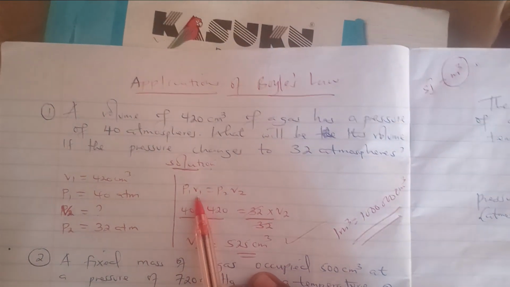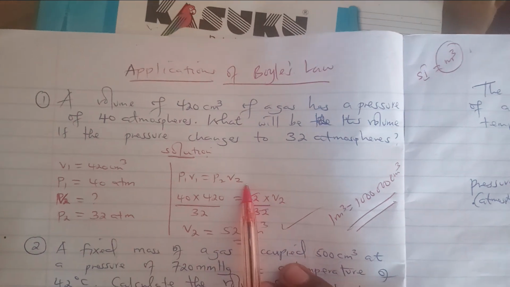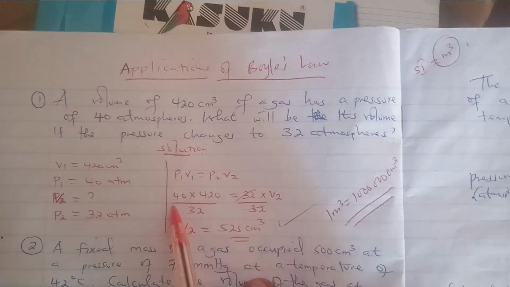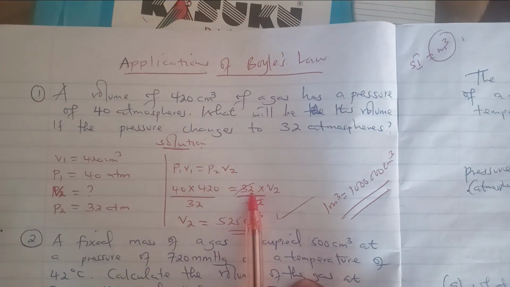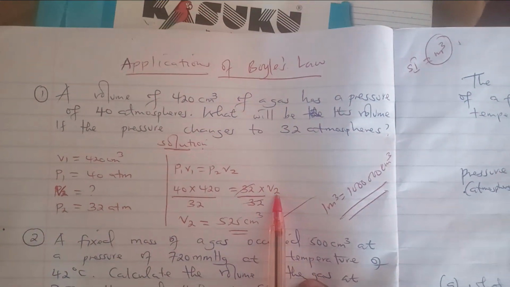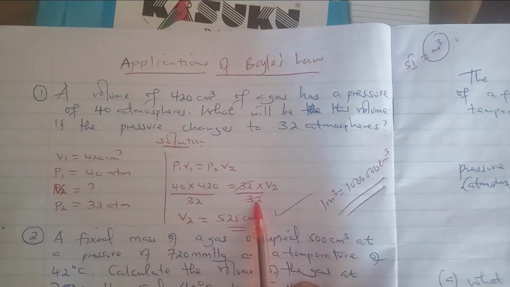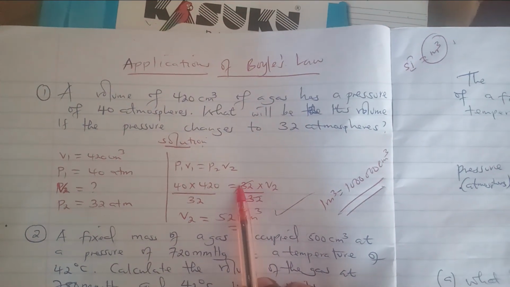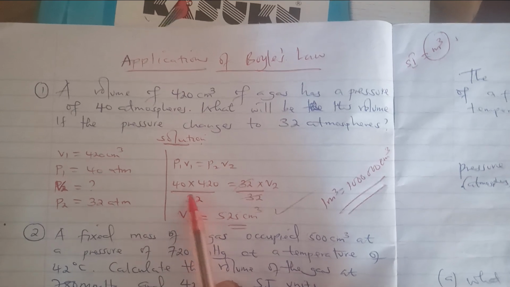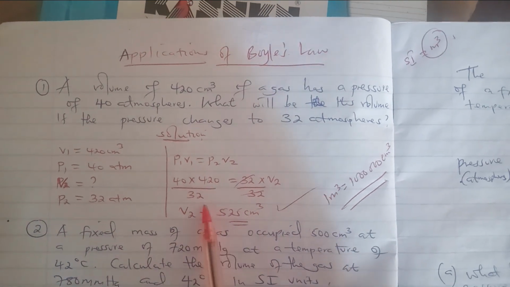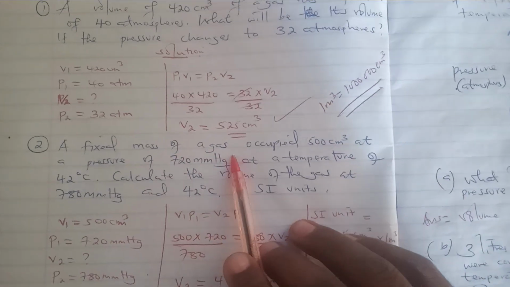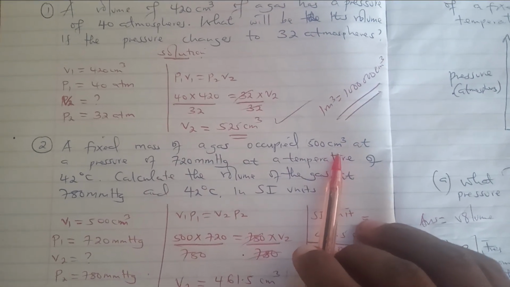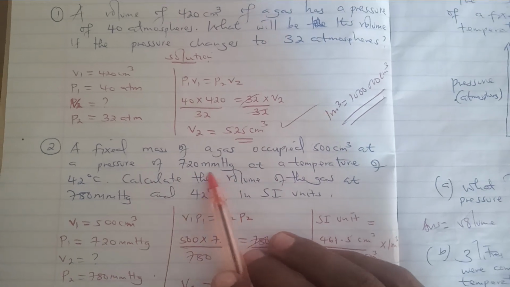The formula says pressure 1 times volume 1 is equal to pressure 2 times volume 2. Then P1, 40, times 420 is equal to 32 times V2, which we don't have. Then divided by 32, 32 will cancel with 32. Then V2 is equal to, when you use the calculator, it will give you 525 cubic centimeters.